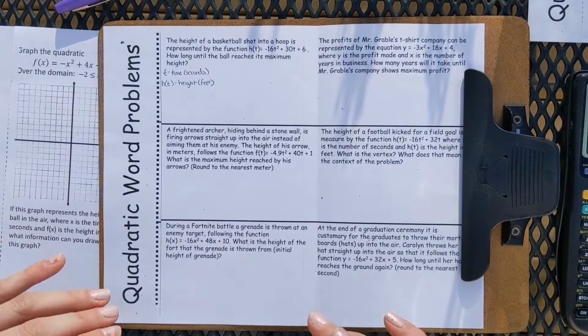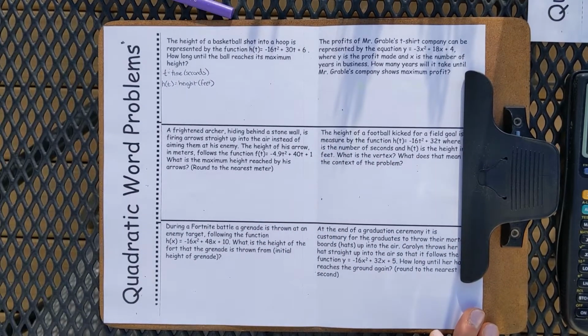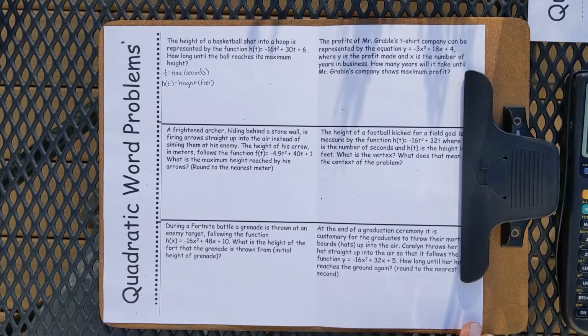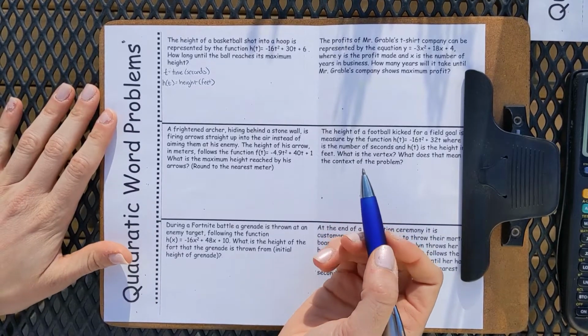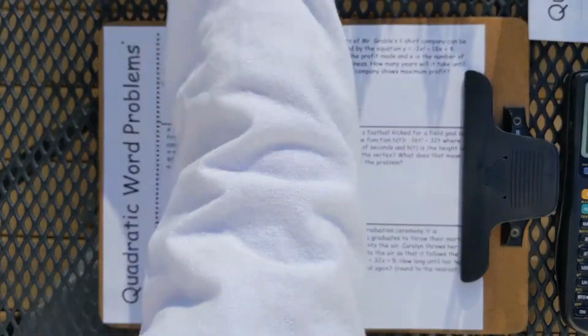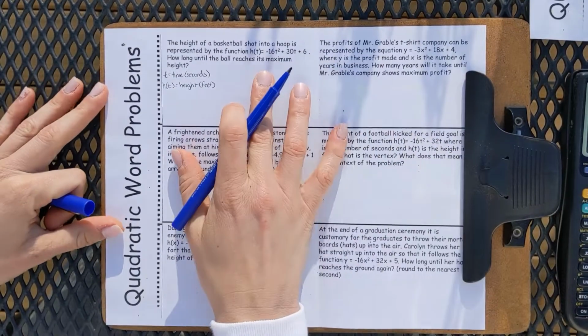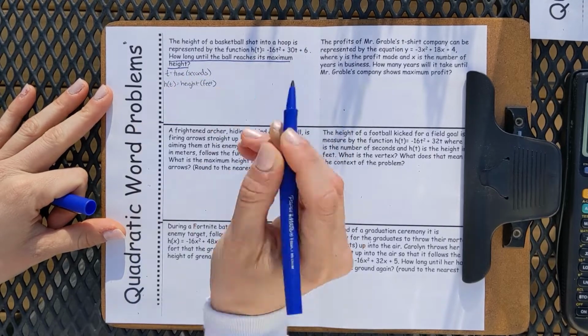Okay, so let's read this question. We're talking about the height of a basketball shot into a hoop represented by the function h of t. The question is asking how long until the ball reaches its maximum height. I brought out some markers here so that you don't have to squint. How long until it reaches the maximum height?